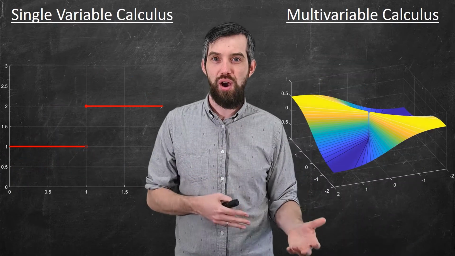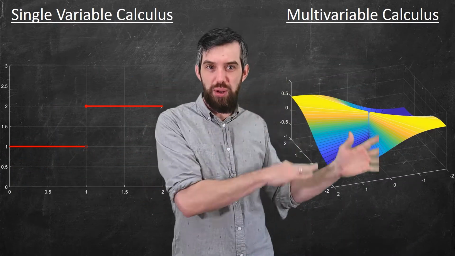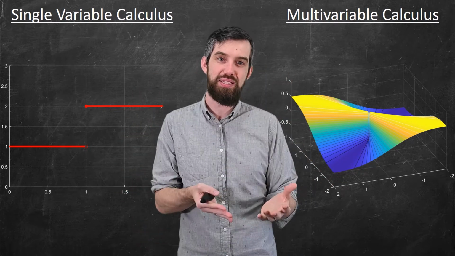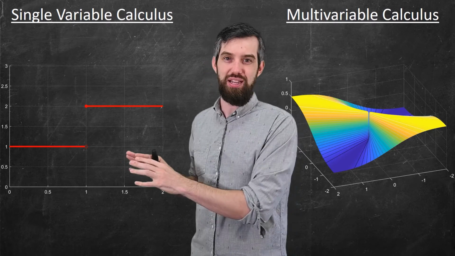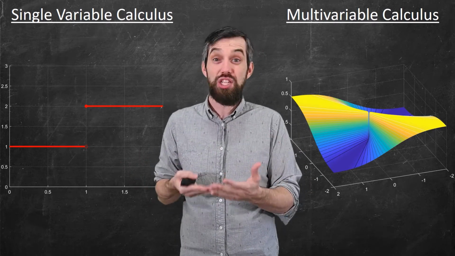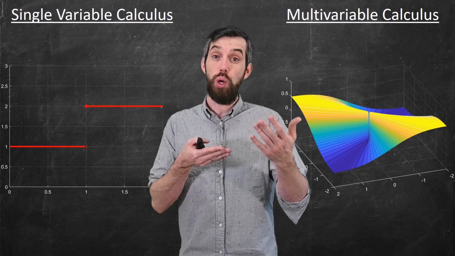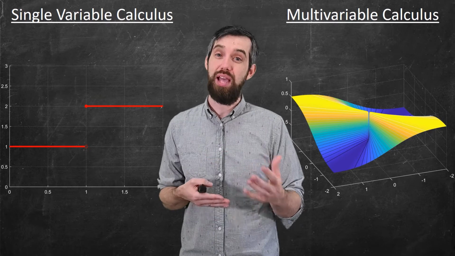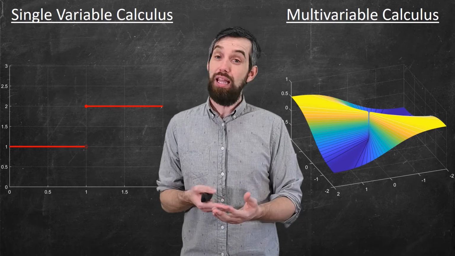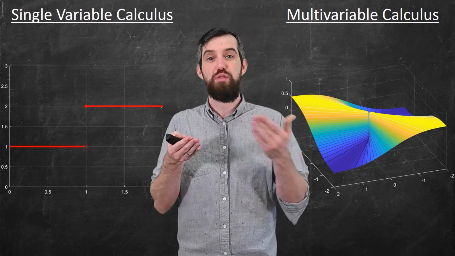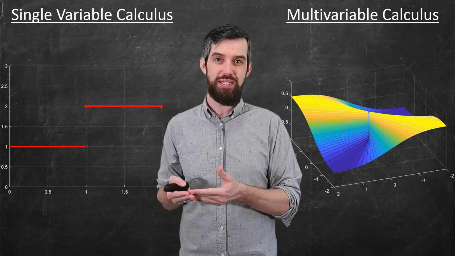The next topic I want to contrast in the single variable and multivariable case is the idea of discontinuities and limits. In single variable calculus, we'd study pictures like this, a little step function, where it had a discontinuity at the point x equal to 1. And one of the things that we described in single variable calculus was the notion of a limit. And a limit was a limit from the left and a limit from the right, and when the limit from the left and the limit from the right were equal, then we'd say a limit existed.